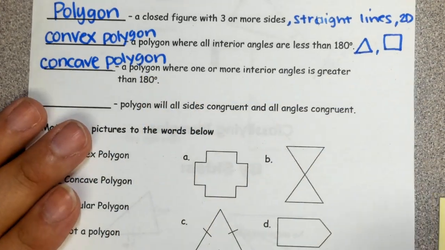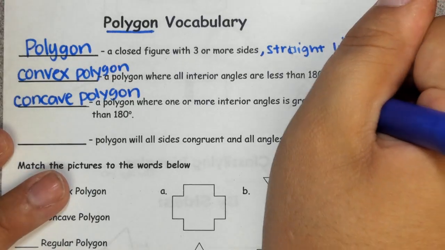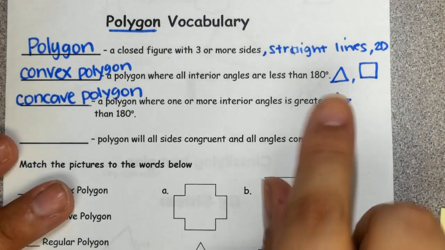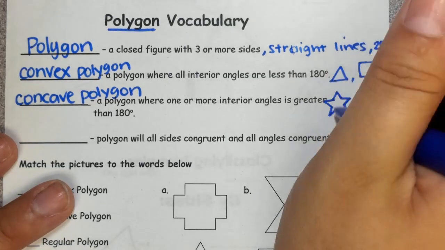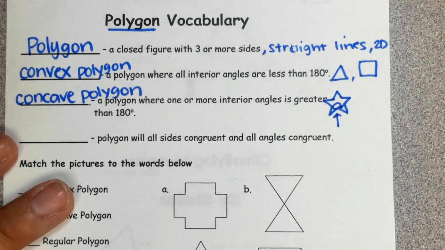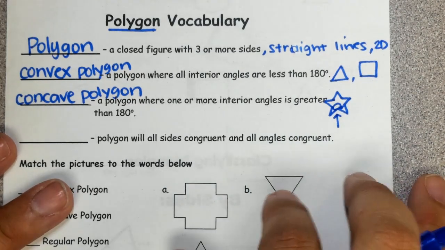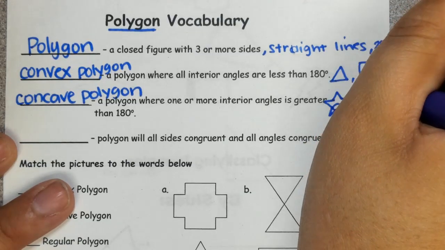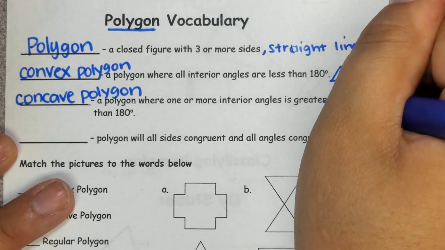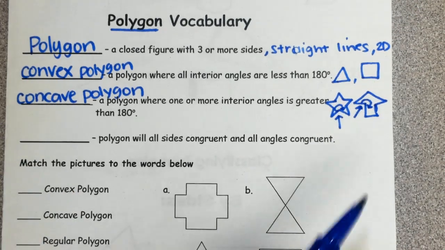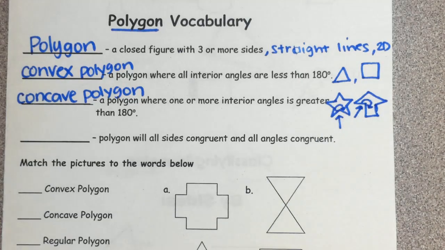So what shapes are concave? No, remember, circles aren't a polygon. A star is concave. Do you see how it caves in right there? And this is more than 180. Now, if you're not great at drawing a star and you're like, Miss Olivars, I can't do that, you can also draw an arrow. An arrow also caves in, and is concave. Because if it caves in, it's concave because it'll create an angle greater than 180.